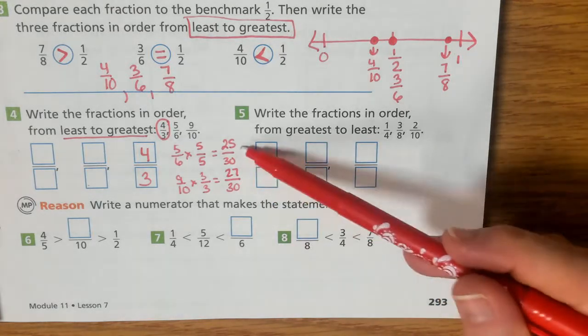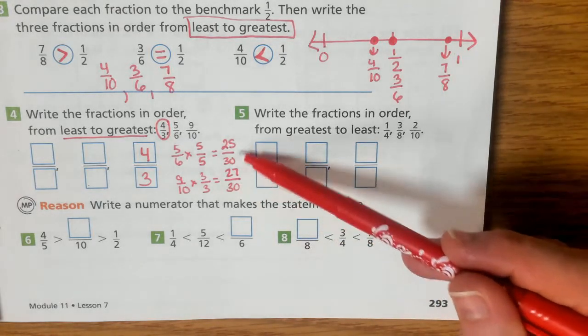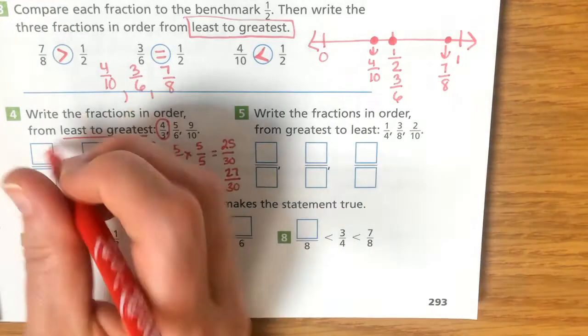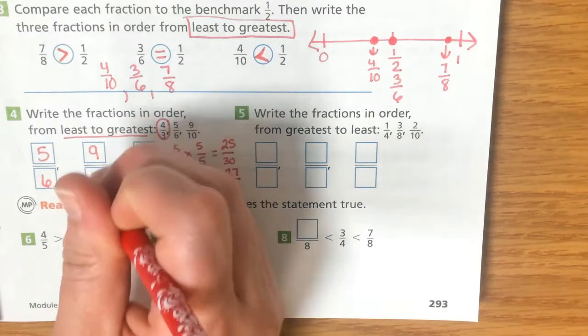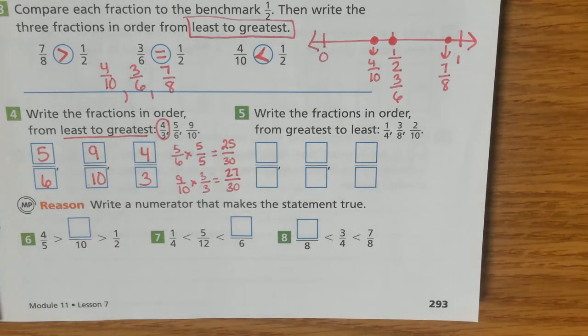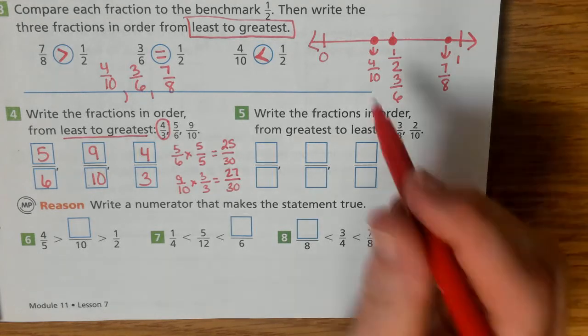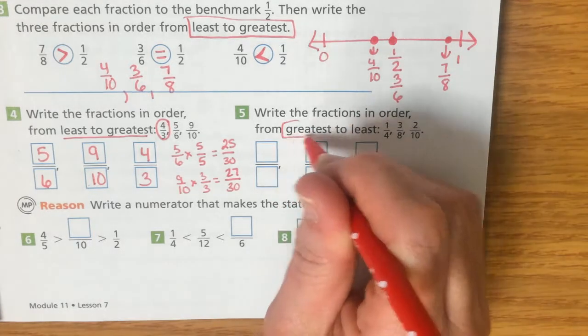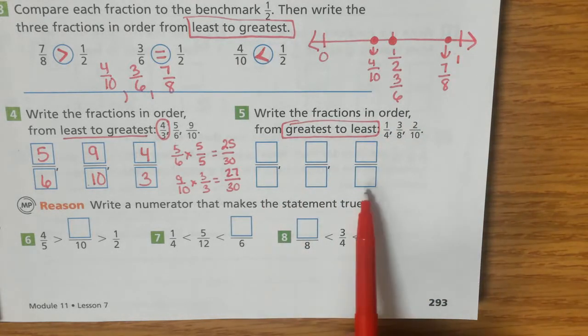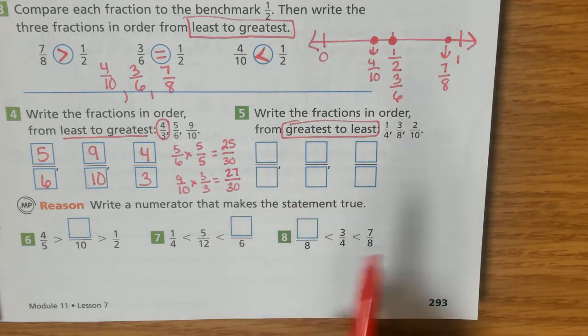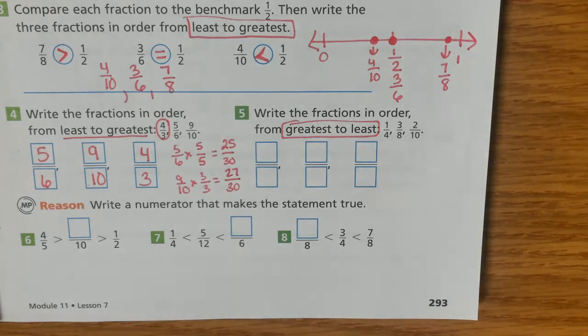So that means our least fraction is my 5/6. So that means the one in the middle must be 9/10. Now I want to write my fractions in order from greatest to least. So my biggest one has to be here, my smallest one here. So this is our first change in the order.